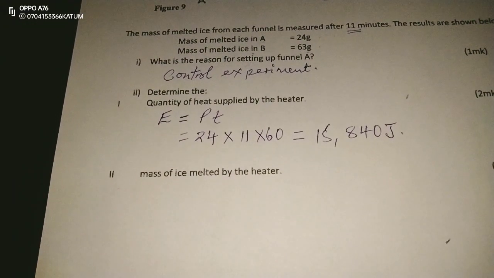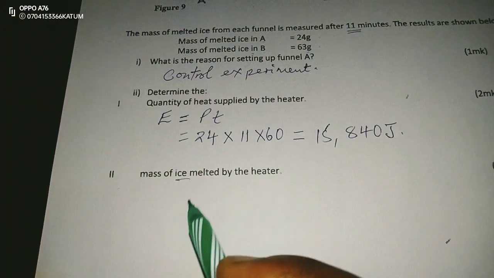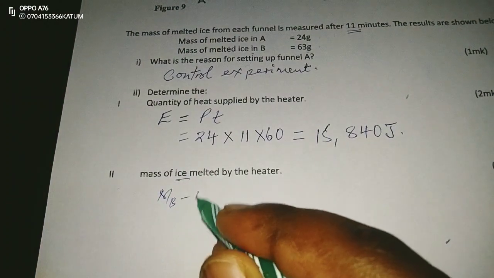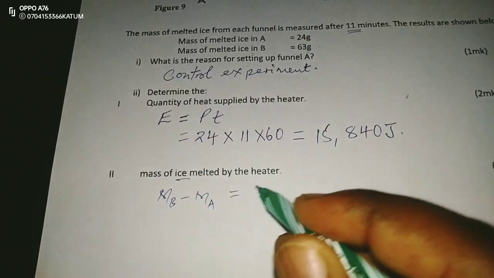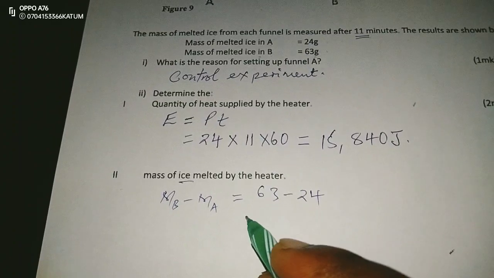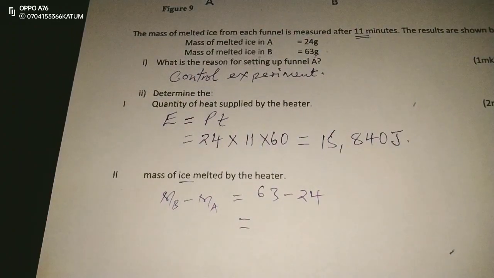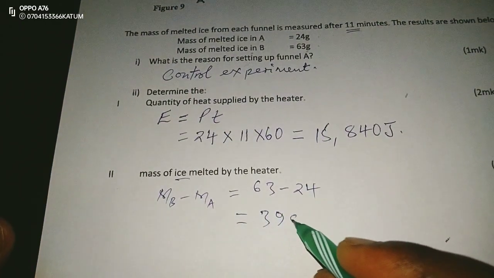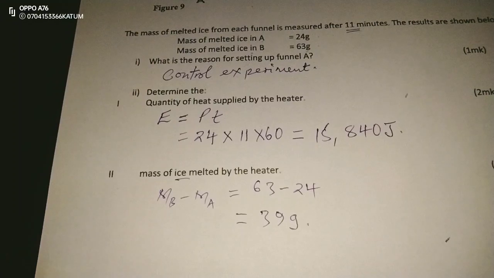The next is the mass of ice melted by the heater. So mass of ice will be given by the mass in B minus the mass in A. This is going to be 63 minus 24. This gives us exactly 39 grams.